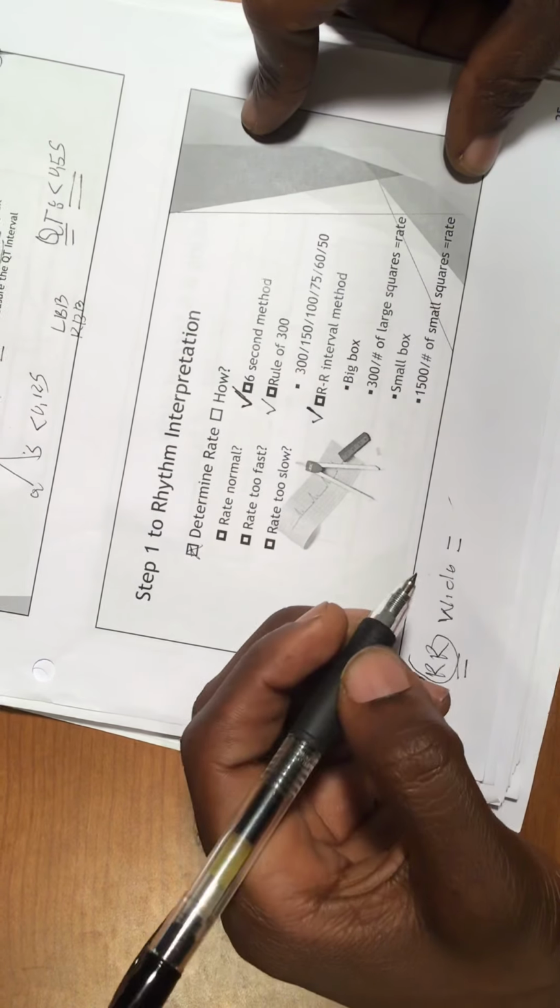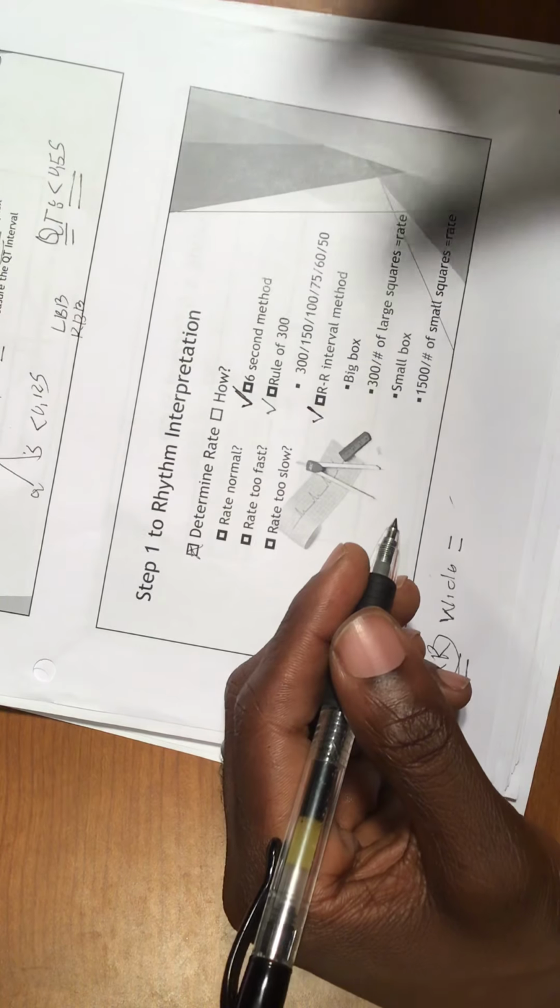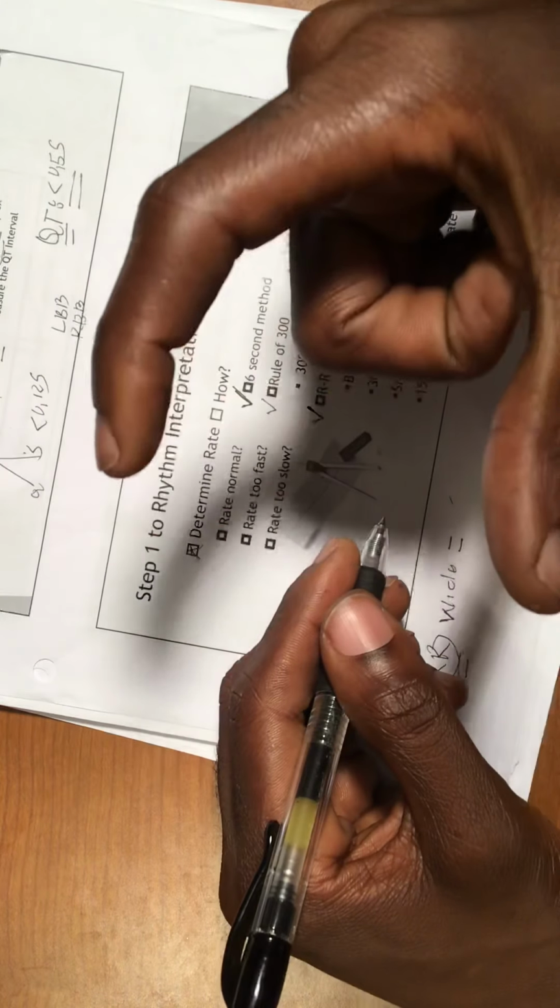There's another rule, the rule of 300. And there's another rule, the R to R interval. Remember I was telling you about the R to R interval. When your R to R interval is really wide, remember that we have a slow rhythm.